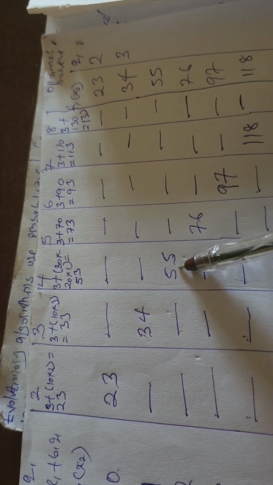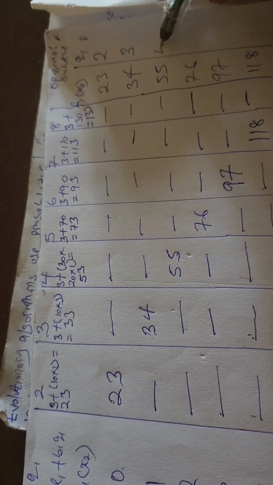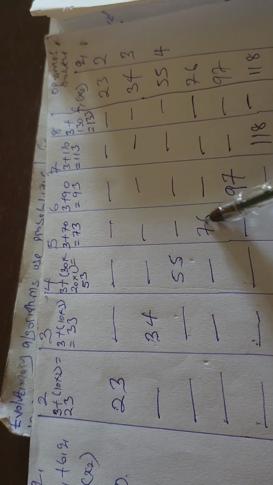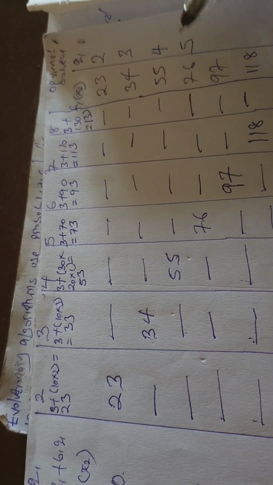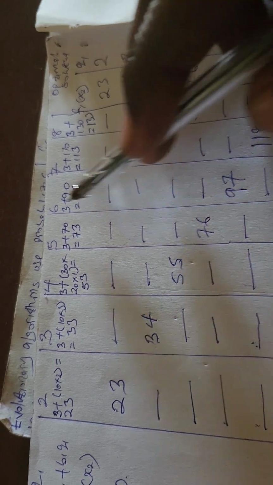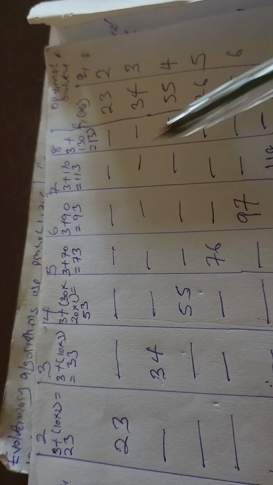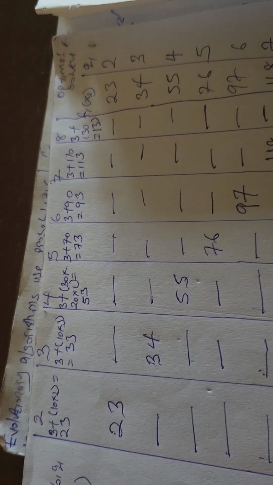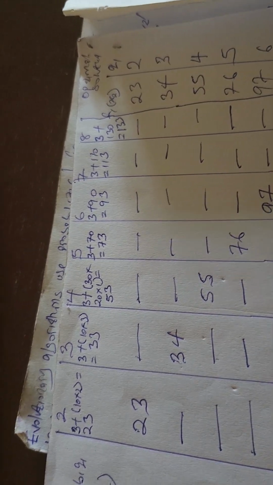At 55, it is 4. Then 5, 6, 7, and 8. You understand? This is your solution for period 1. Now we proceed to period 2.